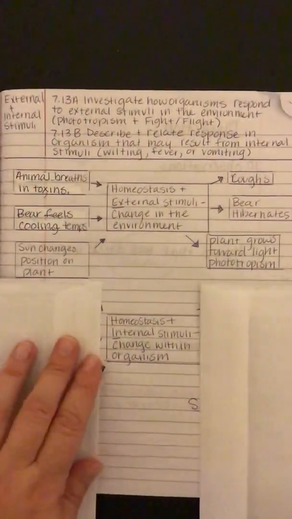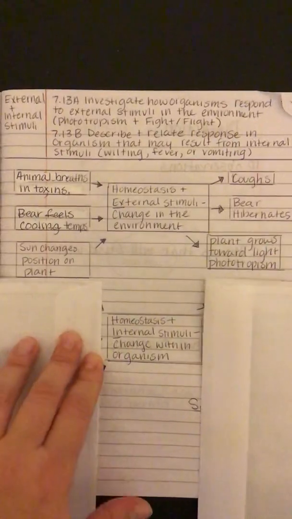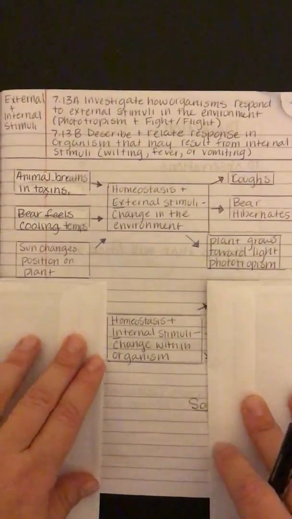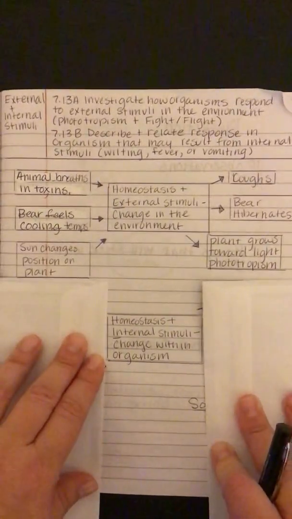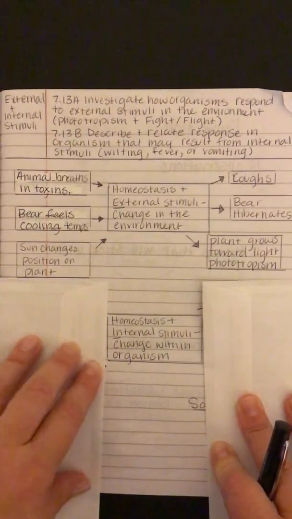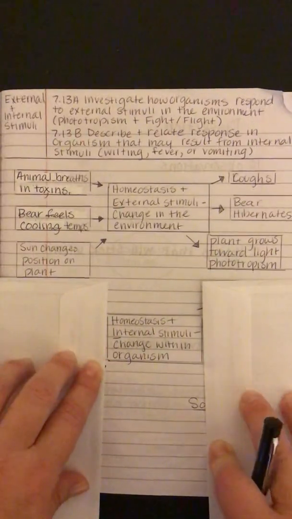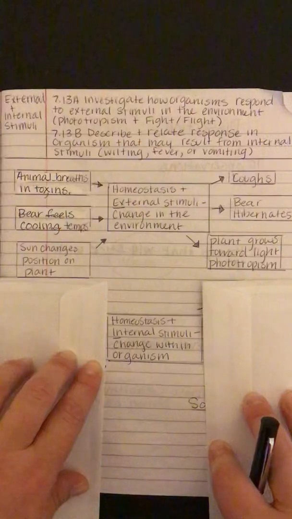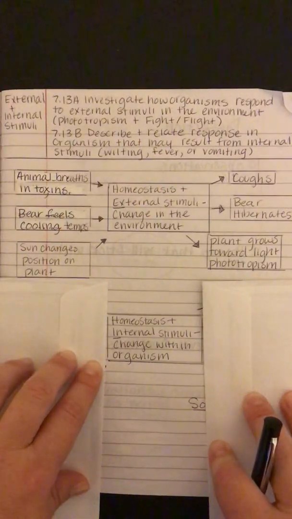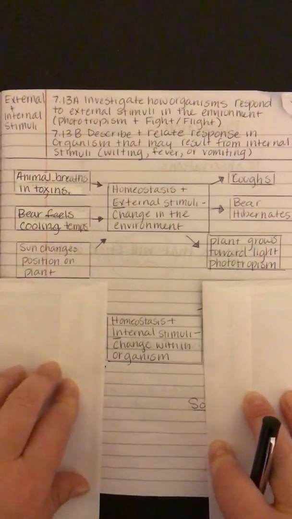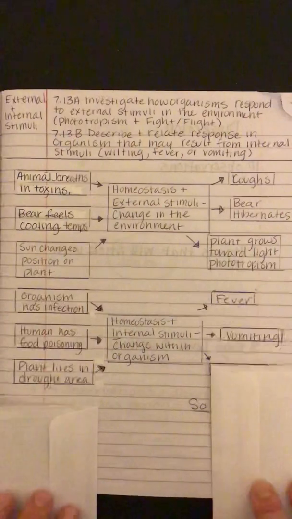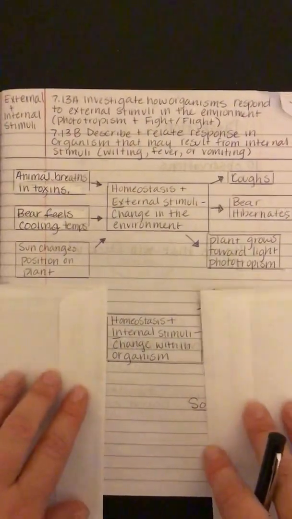So you're going to put homeostasis now and internal stimuli. Homeostasis, internal stimuli. So internal meaning inside. It's change within an organism. Okay, remember we're creating another cause and effect, so we're going to have some stuff on the right and some stuff on the left.